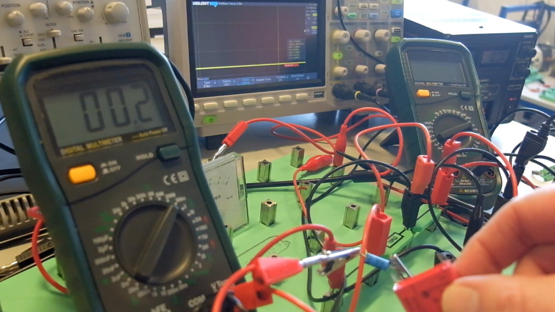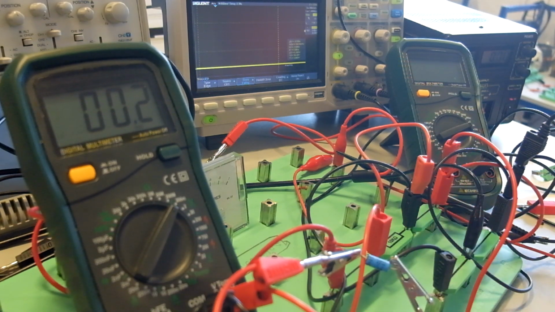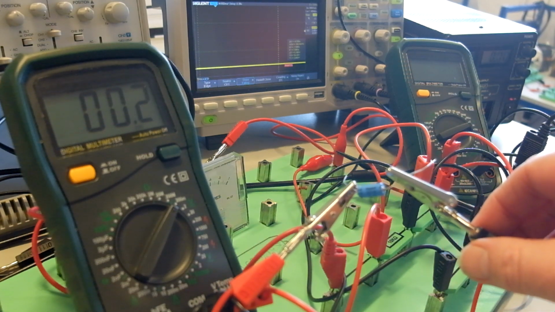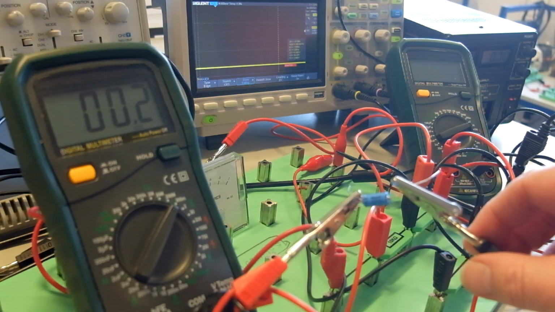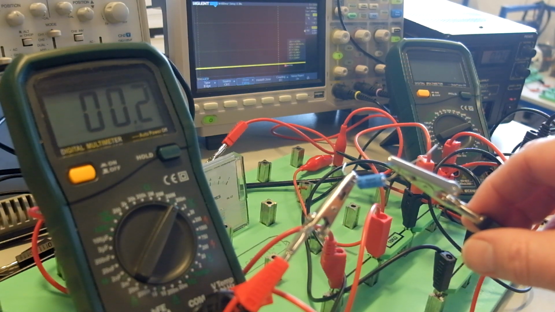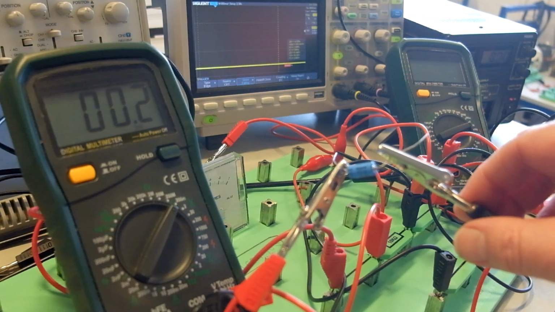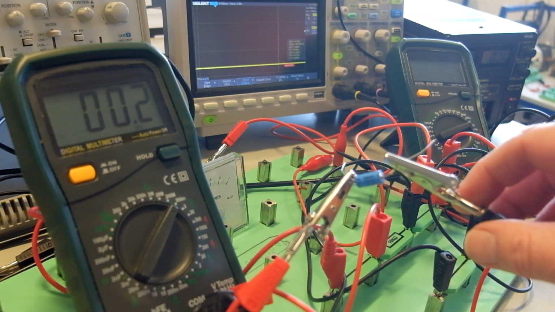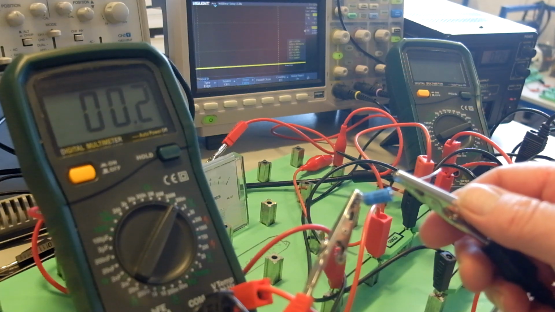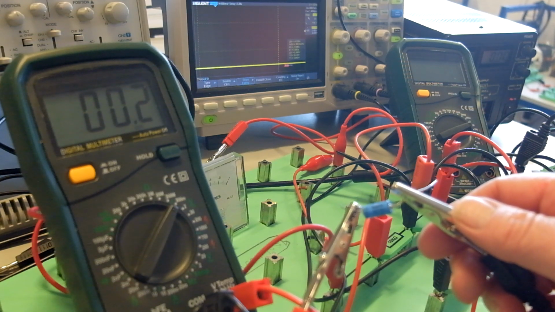However, the tantalum ones, the polarized capacitors, do have measurable leakage current. However, it is still in the region of approximately 500 megohms. So these capacitors will self-discharge quicker than the non-polarized ceramic or plastic dielectrics.